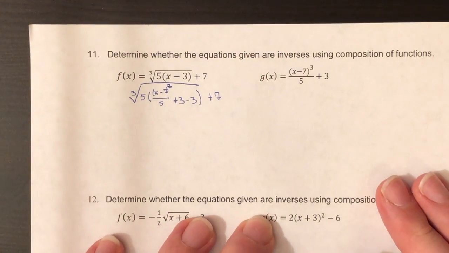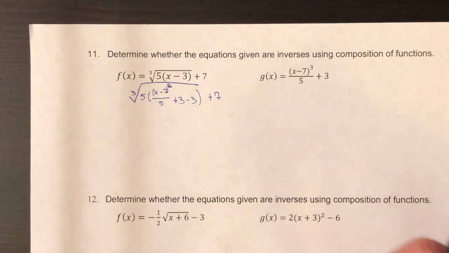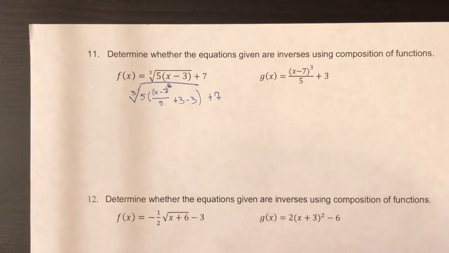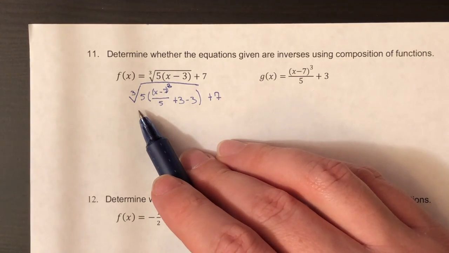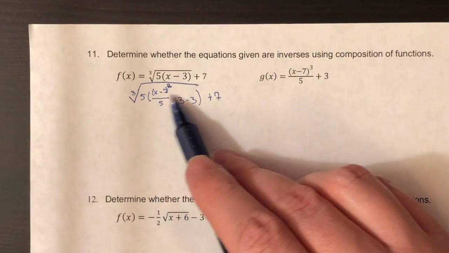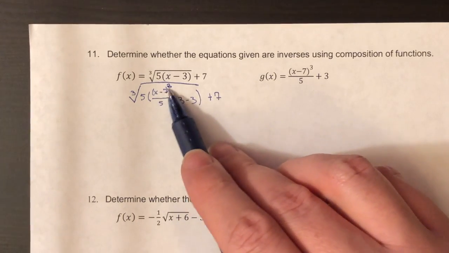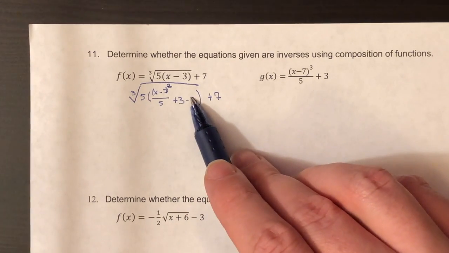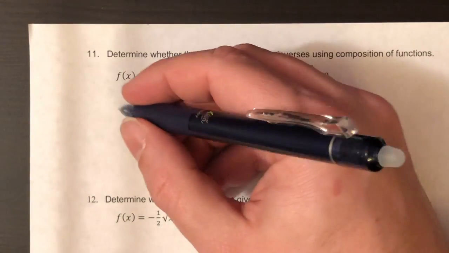When you're working these problems, it's very important to keep your work clear as to what you're doing and when, because now it is a matter of order of operations. What would happen first? Order of operations says parentheses happen first, so everything in here needs to happen first. This plus 3 minus 3 part can cancel each other out.